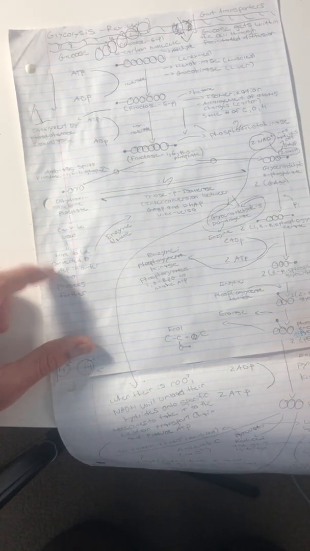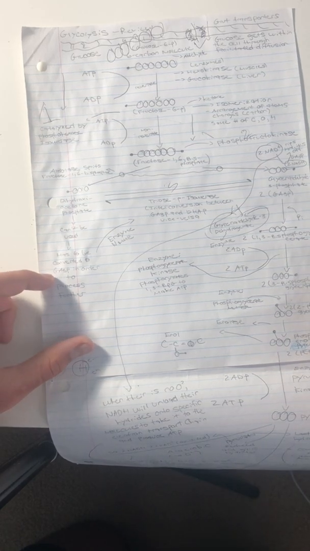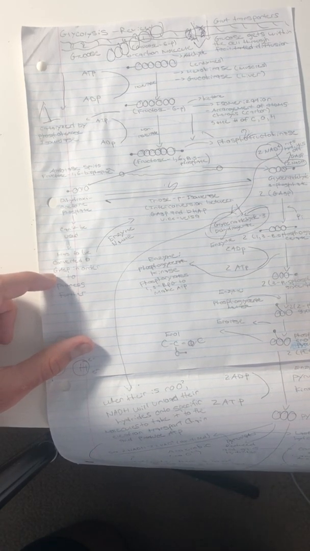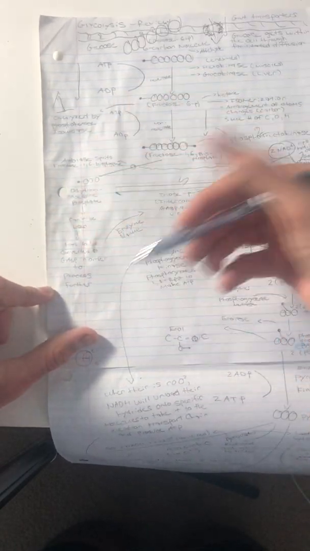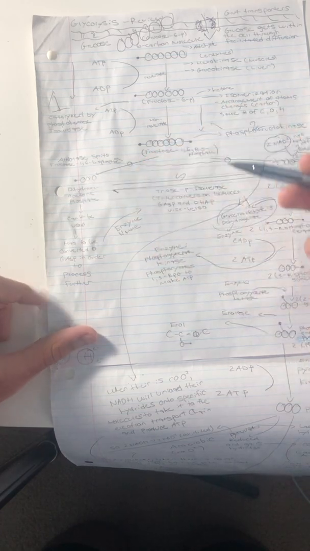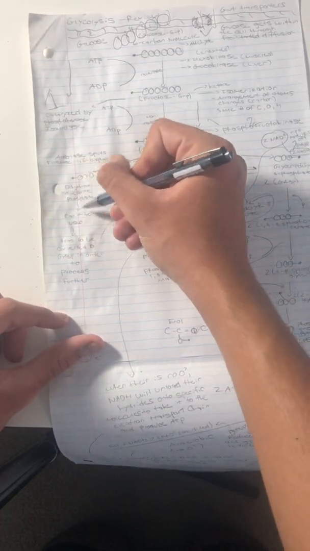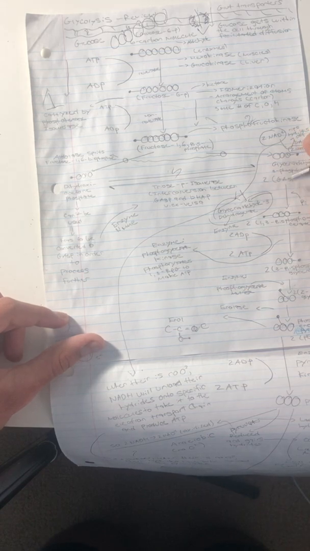The first one is DHAP, or dihydroxyacetone phosphate, and the other one is glyceraldehyde 3-phosphate. We're just going to refer to the first as DHAP and the second as GA3P.